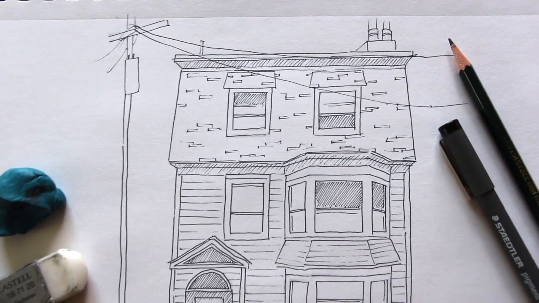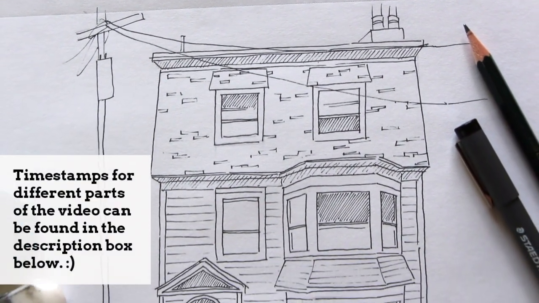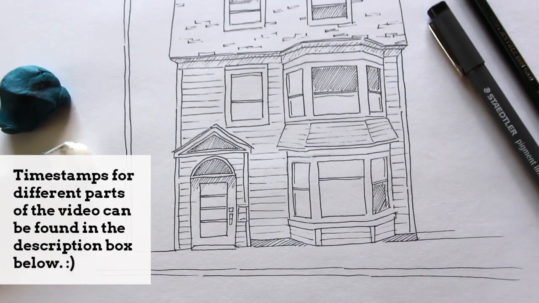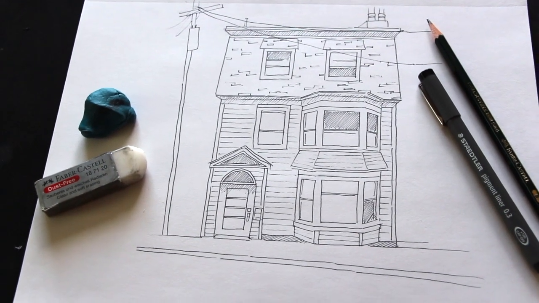In today's tutorial, I'm going to be taking you through my full process for sketching a house. I would consider this tutorial excellent for anyone just getting started with drawing and sketching, or for those of you who are interested in getting started with urban sketching.